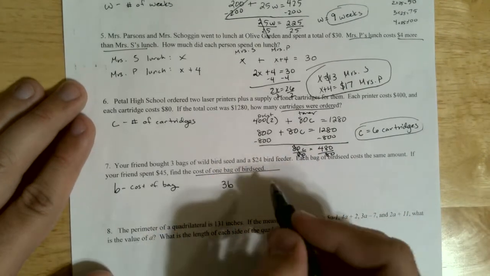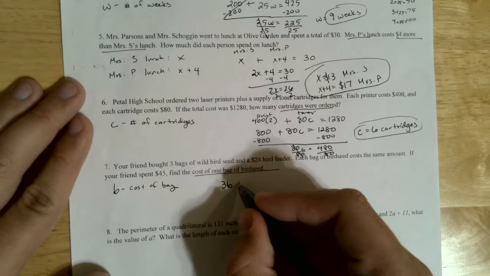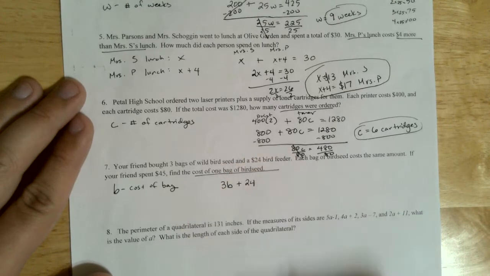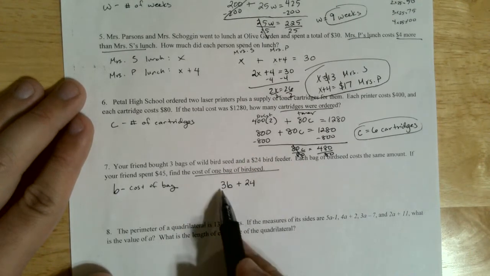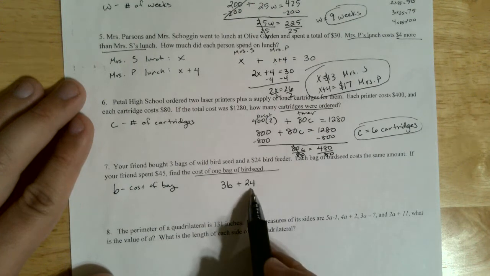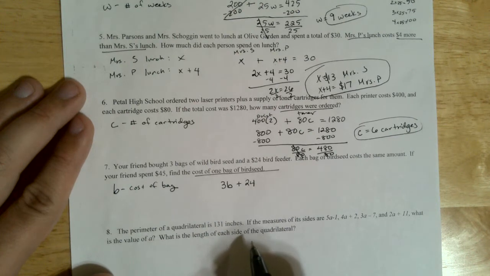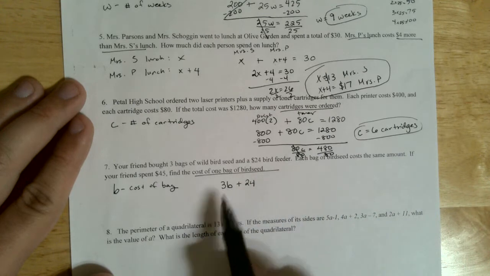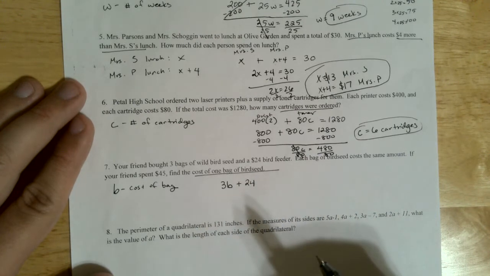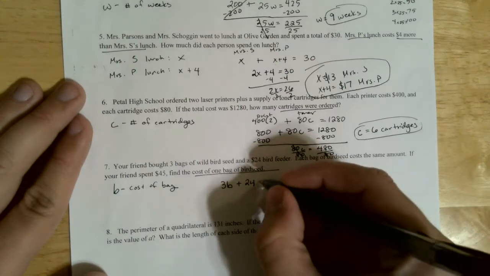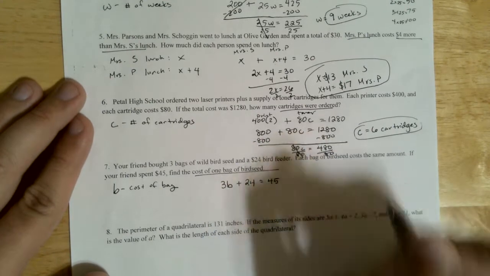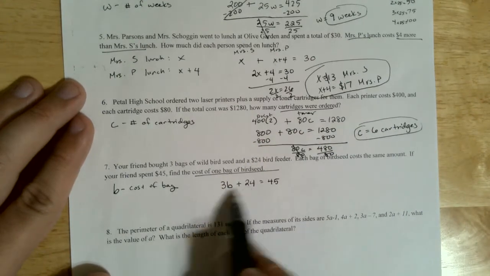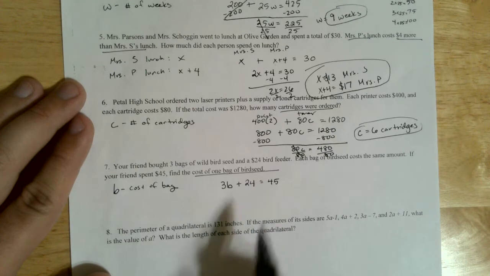And your friend also bought a $24 bird feeder. So we're going to add on another 24 to represent the bird feeder. So we have the 3B representing the 3 bags and the 24 representing the bird feeder. Each bag of birdseed costs the same amount, so we know that that 3B is reliable. And if your friend spent $45 in total, meaning that this is the only stuff that she bought, so when we add it together, we get 45.